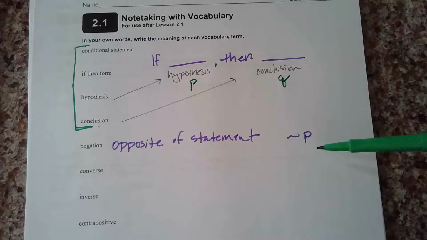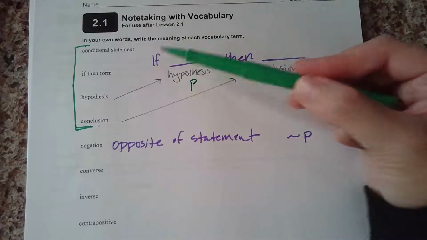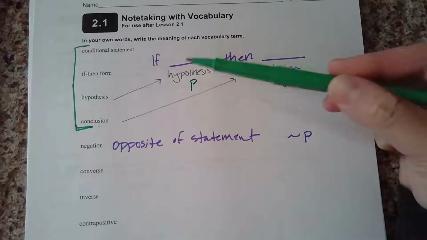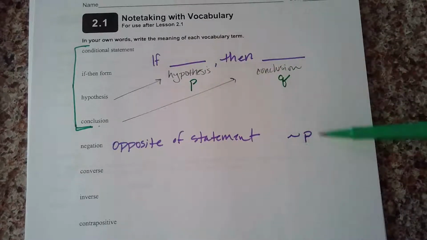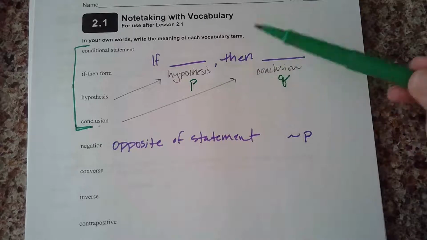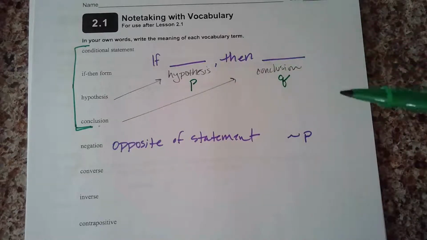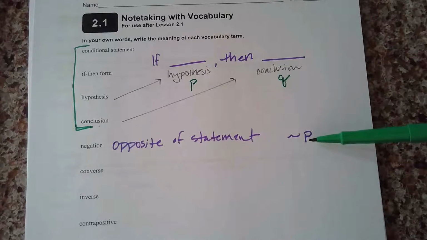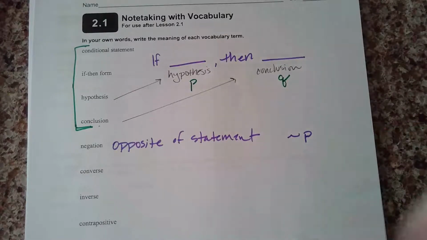For example, if my statement was, if today is Monday, then I go to school, the negation symbol looks like a little wave. That means negate P, the opposite of whatever you said in part P. The statement in part P was, today is Monday, so this would be, today is not Monday.